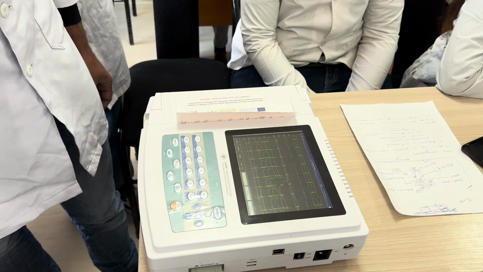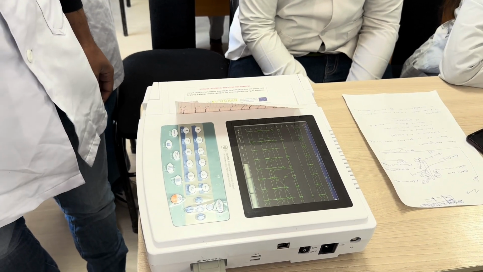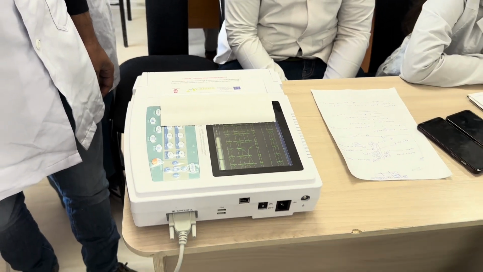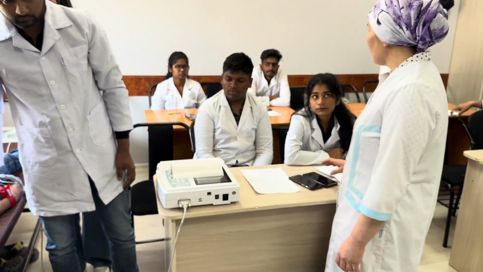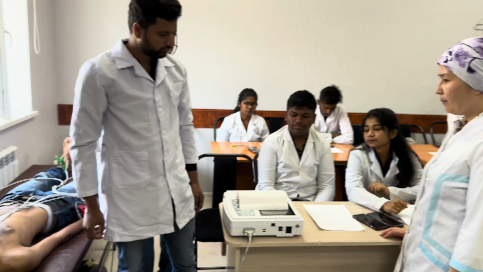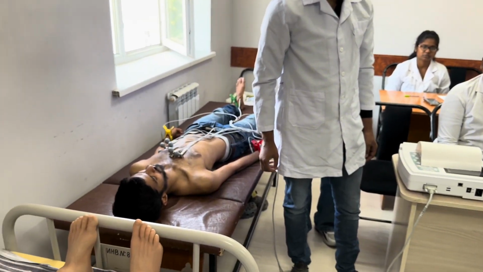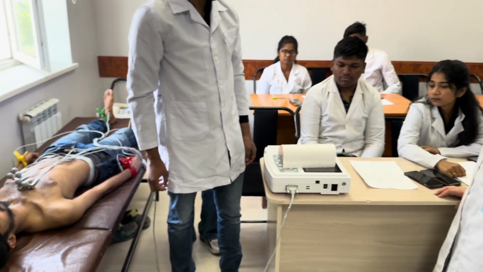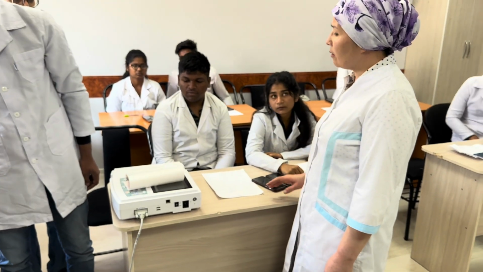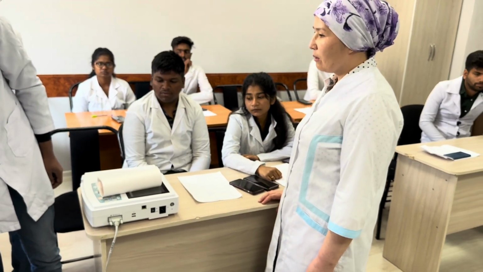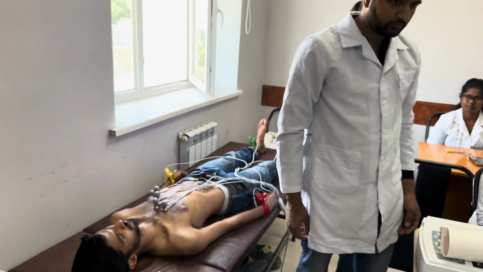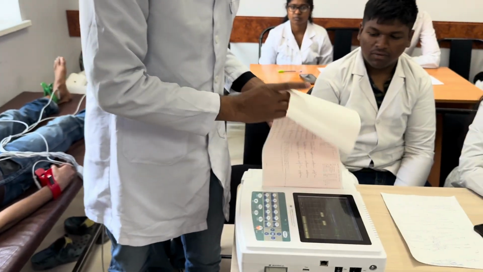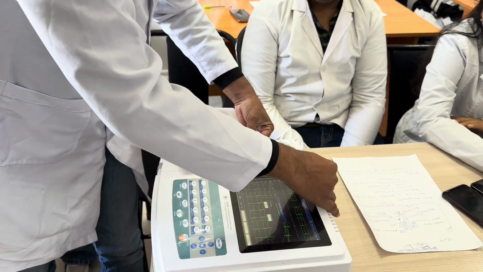The patient this time is not moving, not talking, and we remain very quiet and focused. After 4 heart cycles, it stops. Okay, take a photo. Yes, cut.